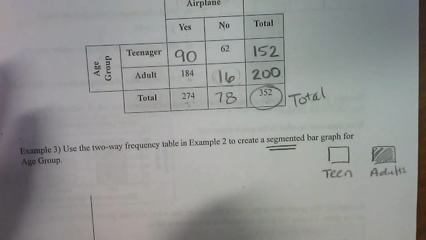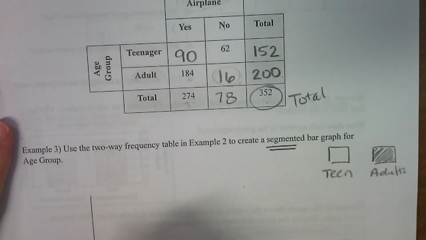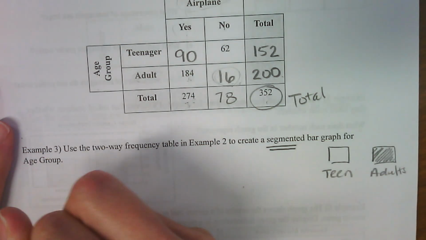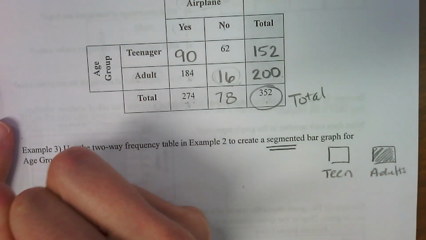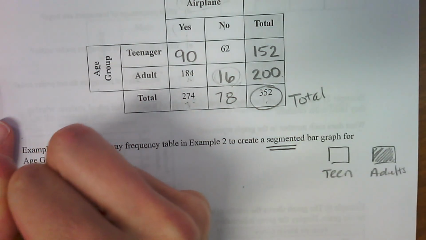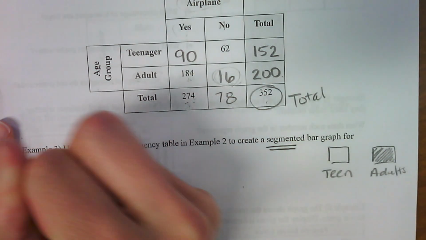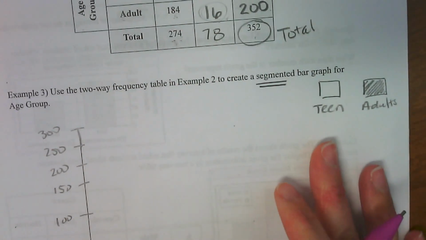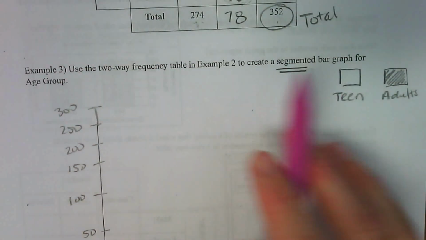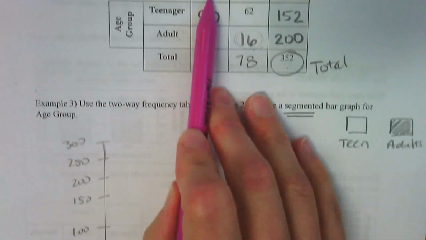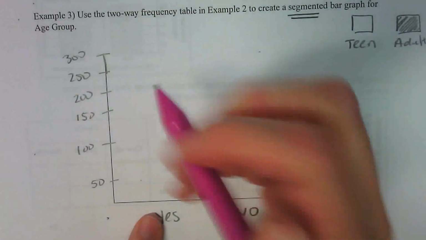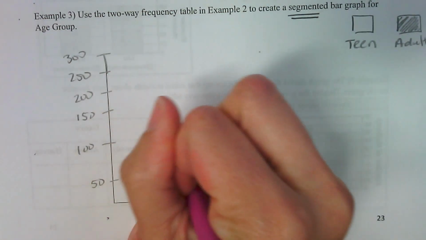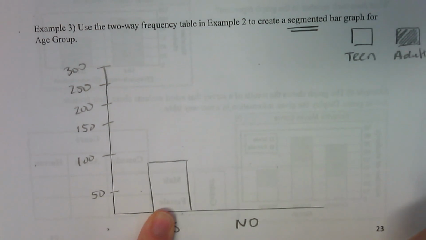So I'm just going to estimate, and I'm just going to count by 50s, because it doesn't have to be perfect. We just kind of have to get an idea. And I spaced this out kind of poorly. Okay. So if I look at the teens that say yes, that's 90. So I'm going to go yes and up to 90, and that's going to be an empty box.